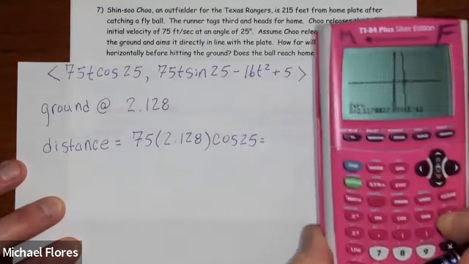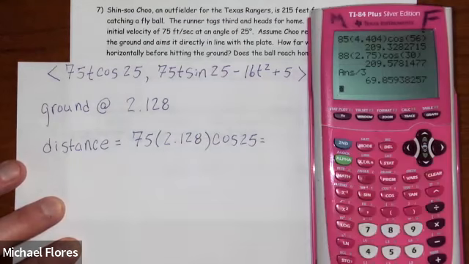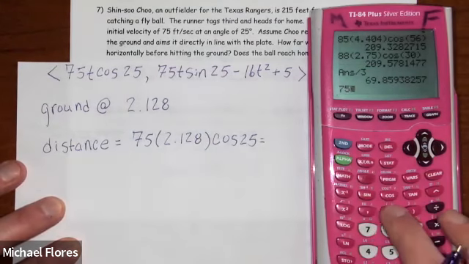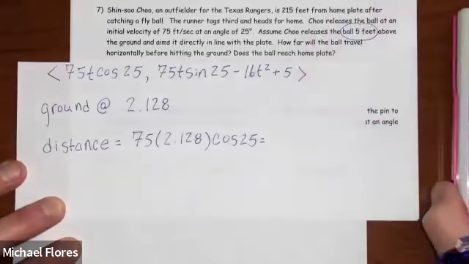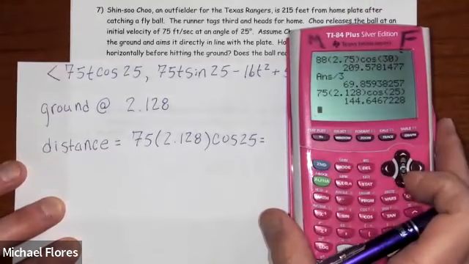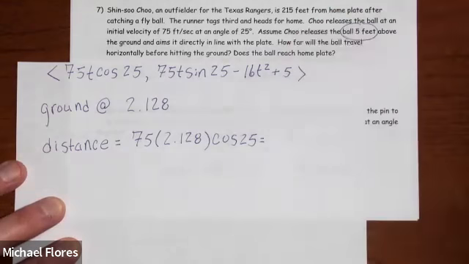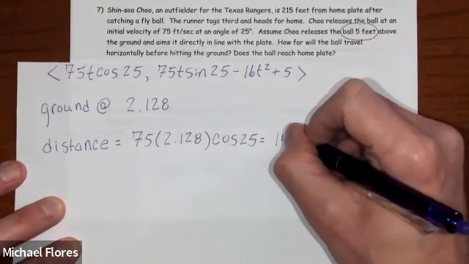Let's plug that into our calculator. Looks like the ball will travel 144.647 feet before hitting the ground.